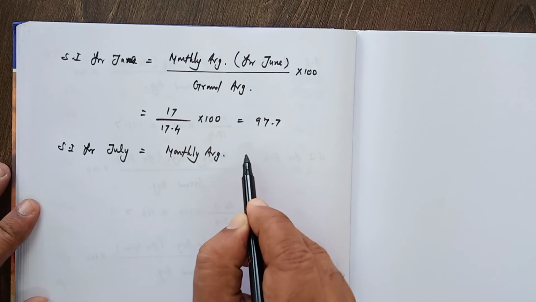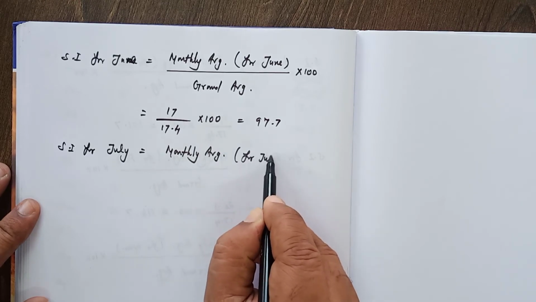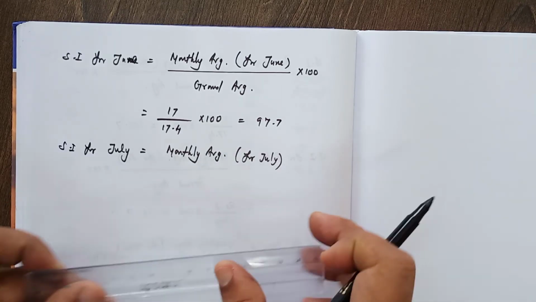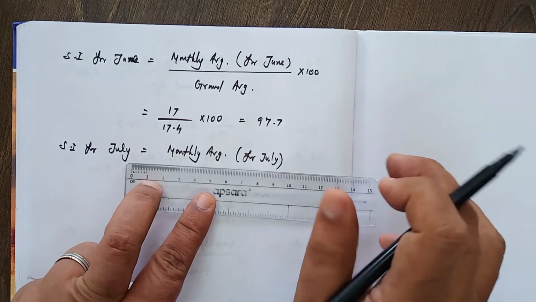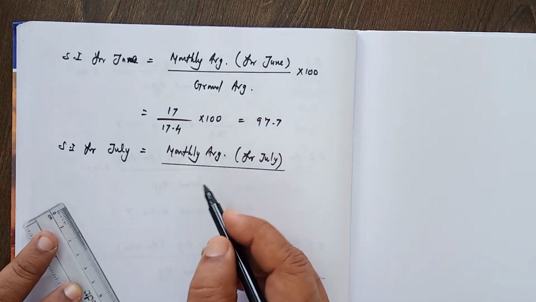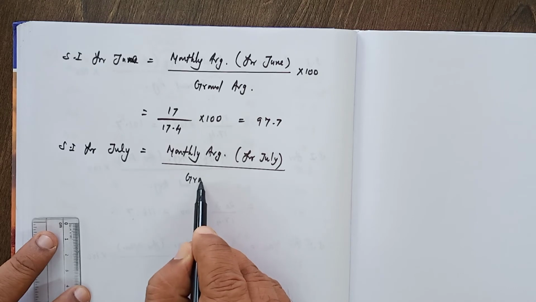monthly average for the month of July divided by grand average into 100.